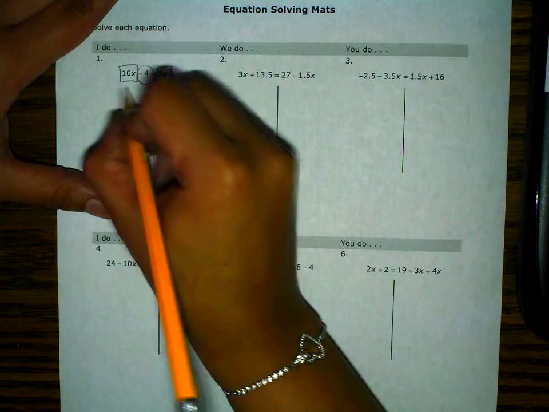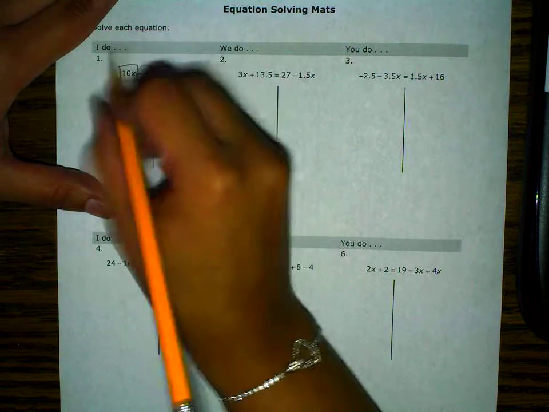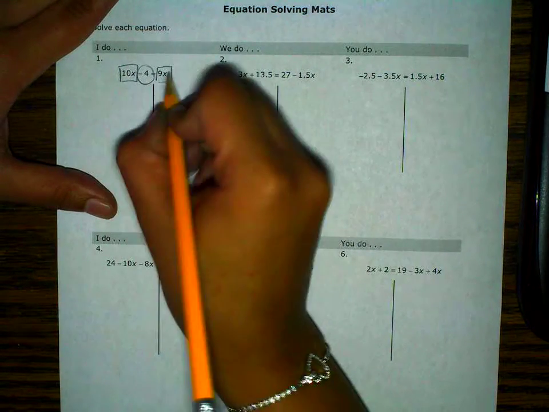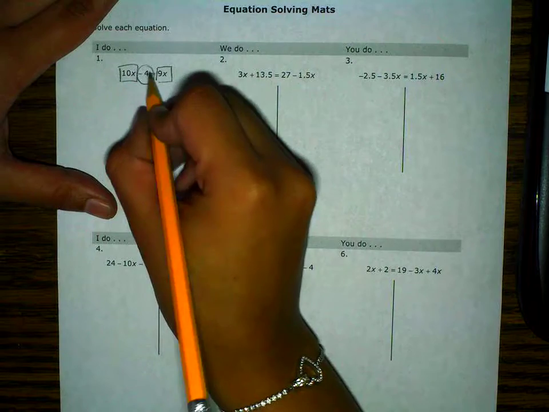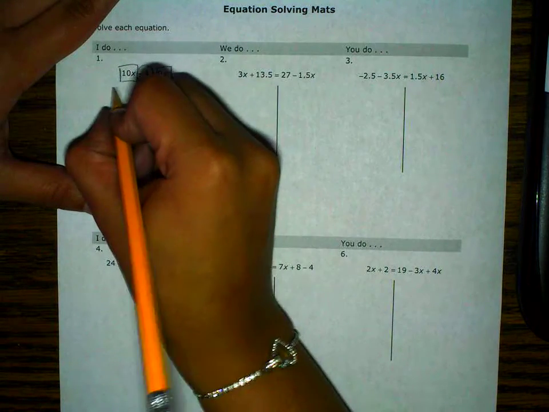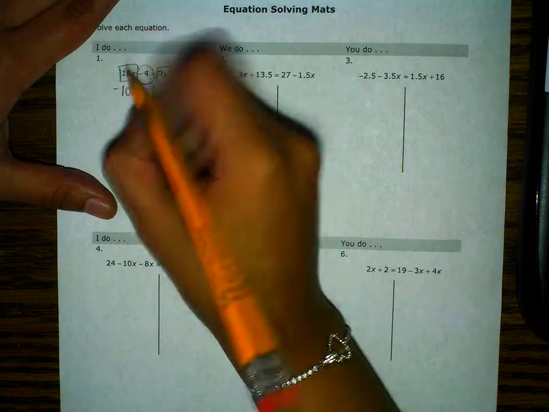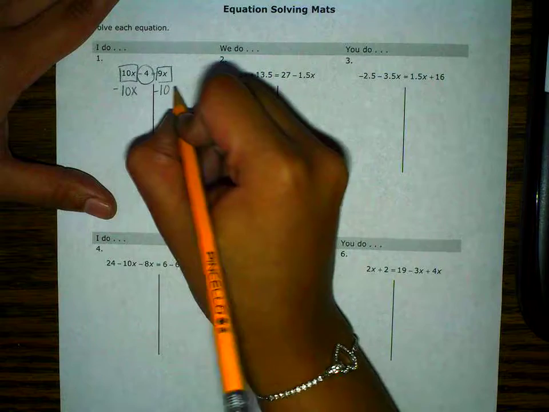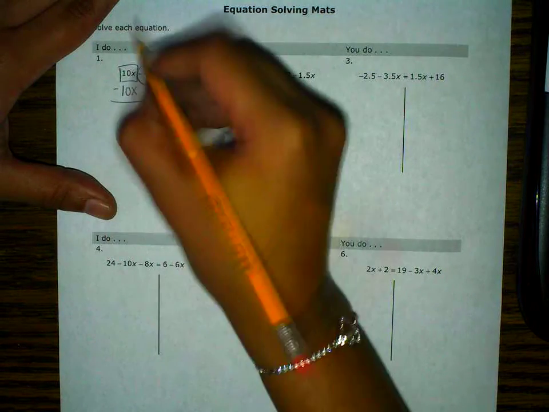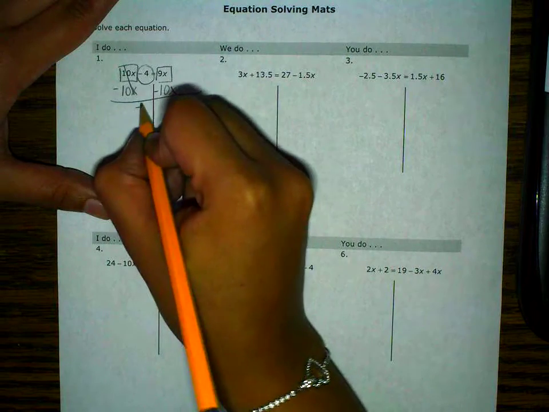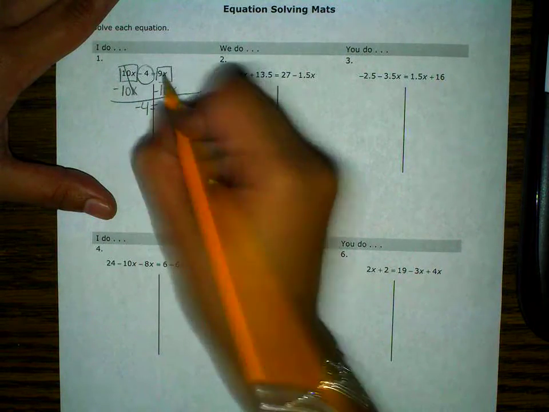So I'm going to do the opposite to get all the boxes on one side and all circles on one side. Since I only have one box over here, I'm going to try to get only circles on this side. So I'm going to get rid of this 10 by subtracting 10. So 10 minus 10 is 0. I'm going to do the same thing to this side, 9 minus 10. So that 10 goes away, and we're left with negative 4 equal to 9 minus 10.